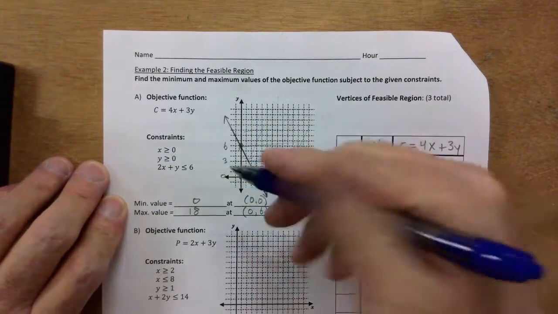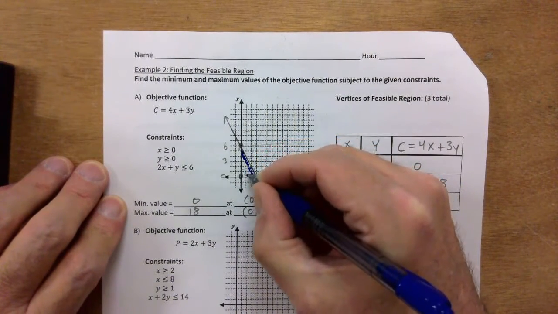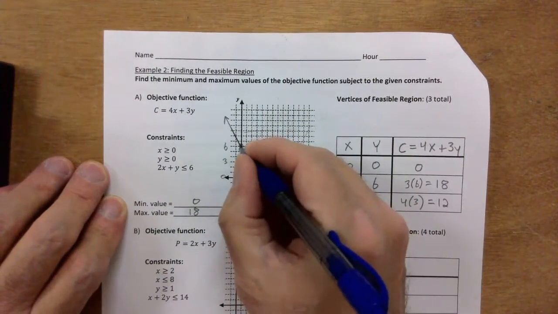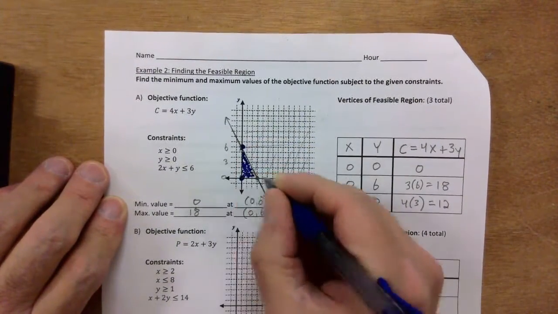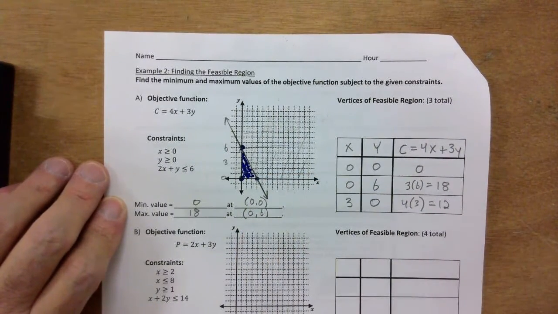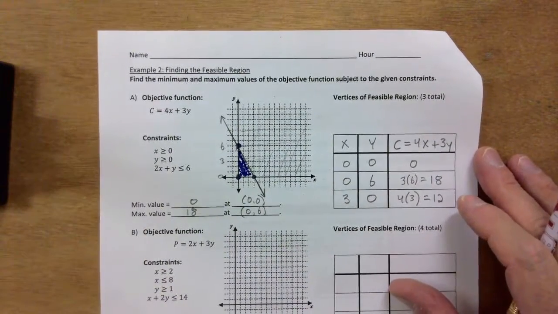So the bounded area I'm talking about is this triangle right here. The points were right here, right here, and right here. Those are the corner points of the bounded area. Make sure you mark all of them, because you're not sure which one is going to give you the answer yet.